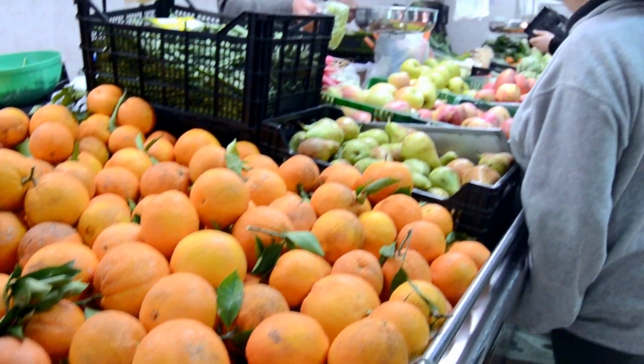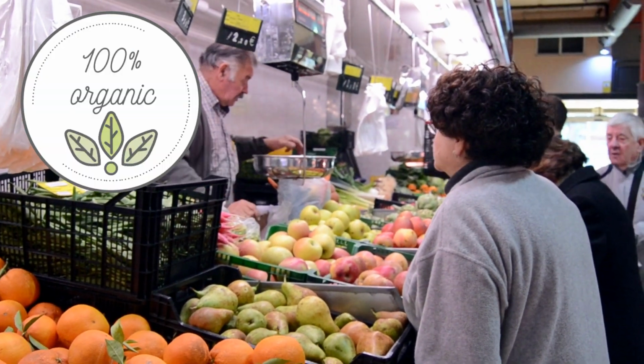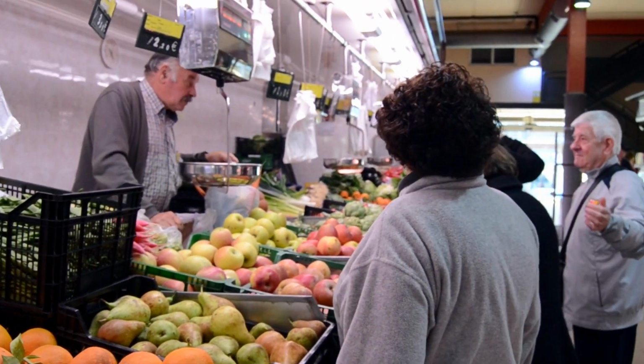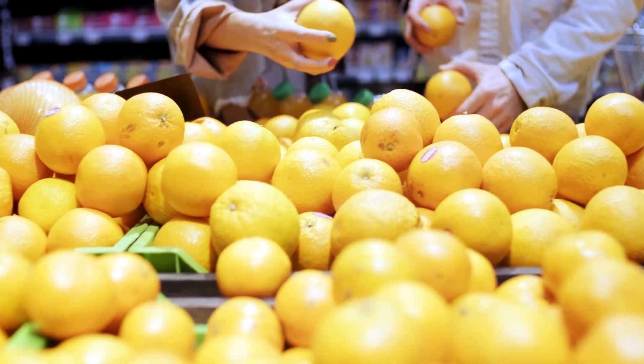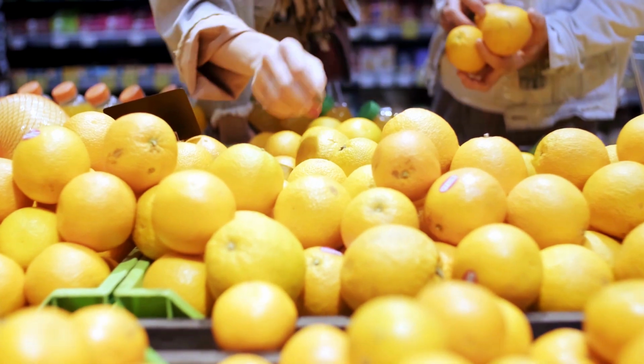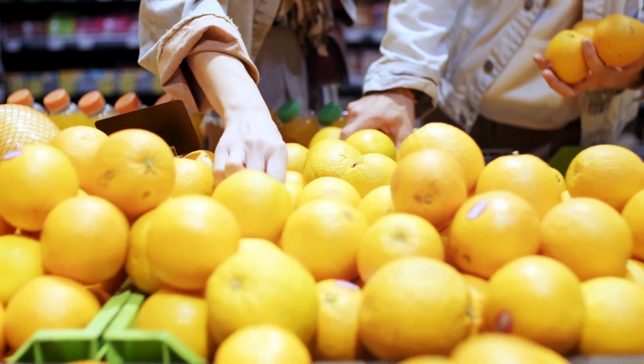3. Place refers to the channels through which your product is distributed to customers. Again, it would be best to consider factors such as the target market, accessibility, and convenience when choosing distribution channels.